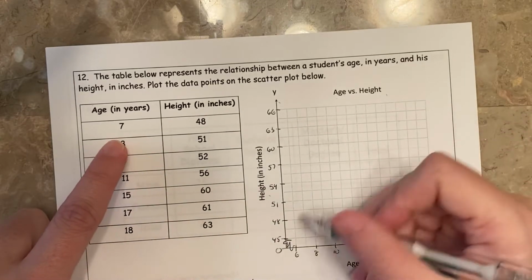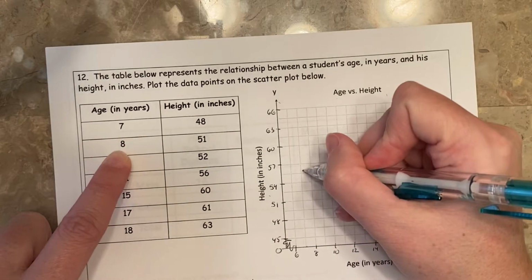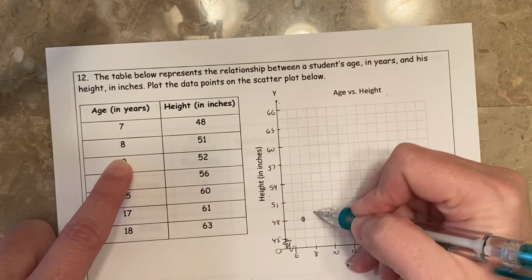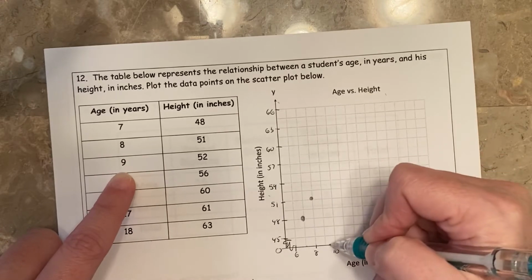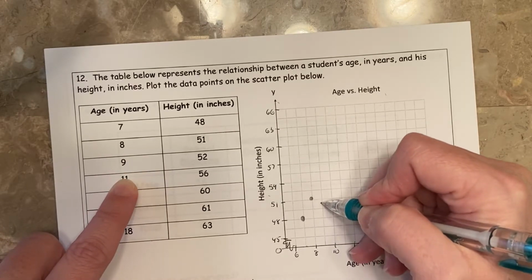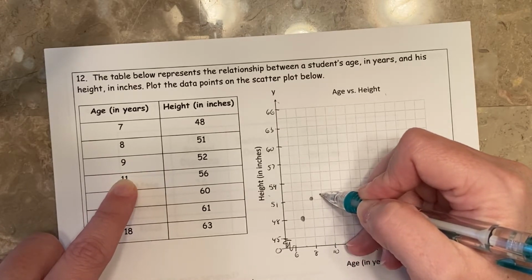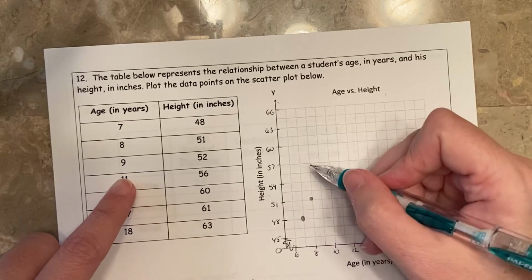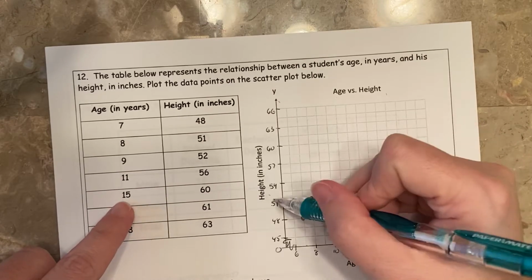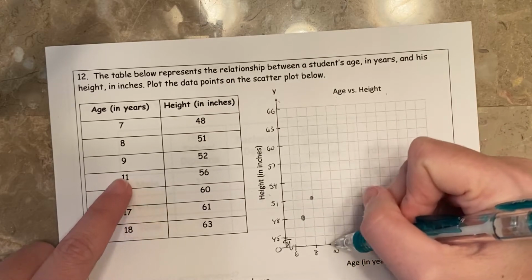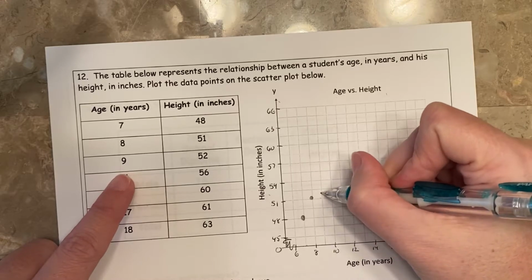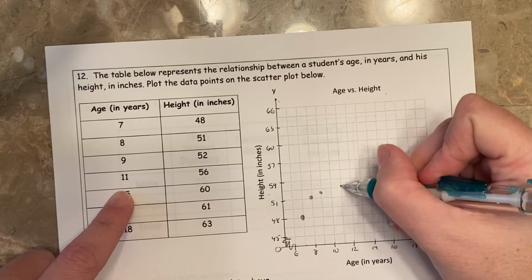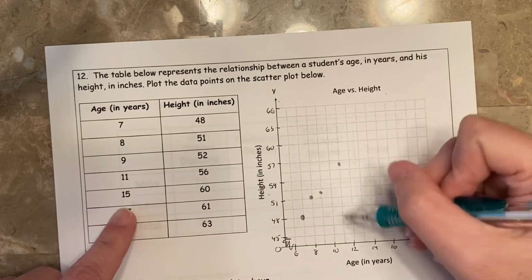Okay. So we have 7 and 48. Then we have 8 and 51. Then 9, let's see, 50, that's 48, 49, 51. Okay, so this is 3 apart. So we want to go, where am I going? 9 and 52, so we'll go a little bit above 51. Then 11 and 56, so a little bit below 57.